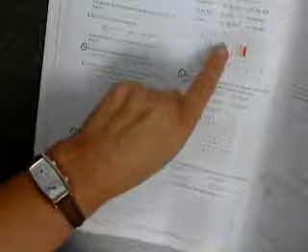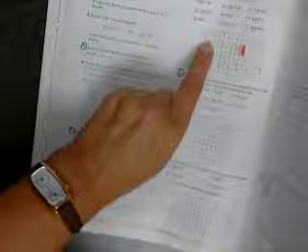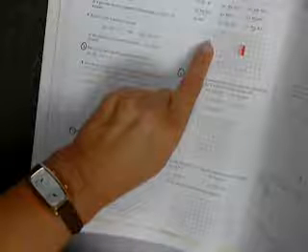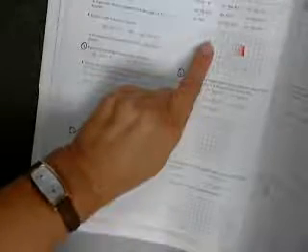There is no escape. So what is the limit of this function when x approaches -3 from the left? +4. Please write it down. The limit of f of x as x approaches -3 from the left is +4.